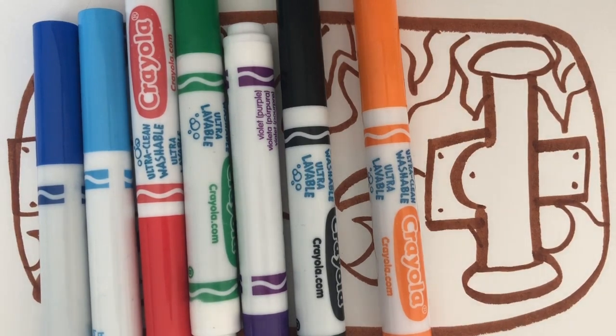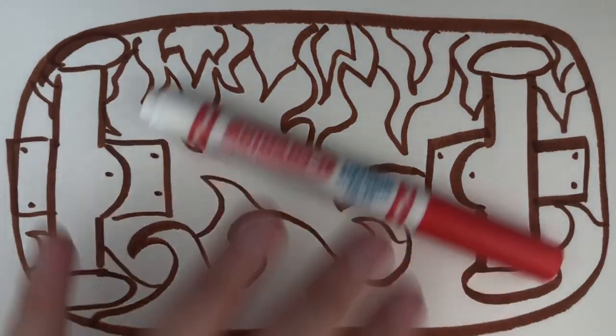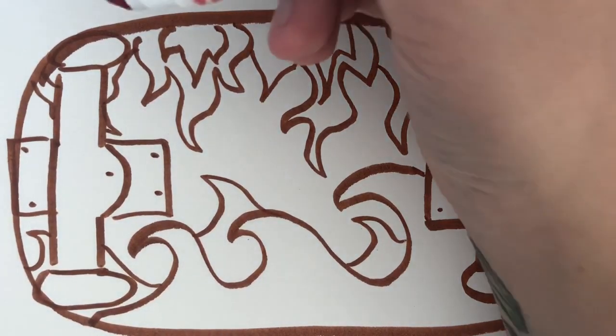So today we're going to start the coloring of our awesome skateboard. I already picked up my colors, which are all here, and I'm going to show you guys how to get that awesome craftsmanship. I know we've worked on it before, but we're just going to make sure that everybody understands, okay?